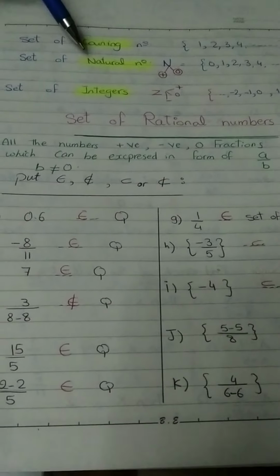Element and set of rational numbers: belong. This is a set and a set, so the relation here will be subset. Negative 3 over 5 is already in Q, so this is a subset of Q. Negative 4, subset of Q. 5 over 5, 5 minus 5 over 8 in a set, that is also a subset of Q. 4 over 6 minus 6 in a set, that element is not already in Q. So this set is not a subset of Q.